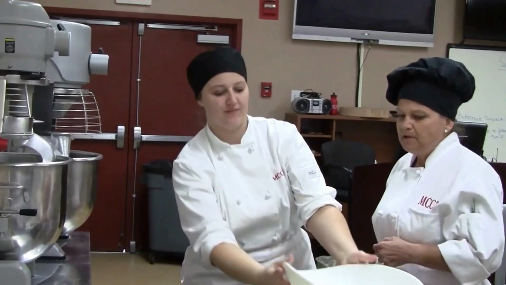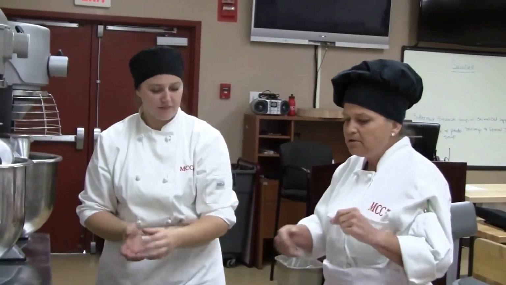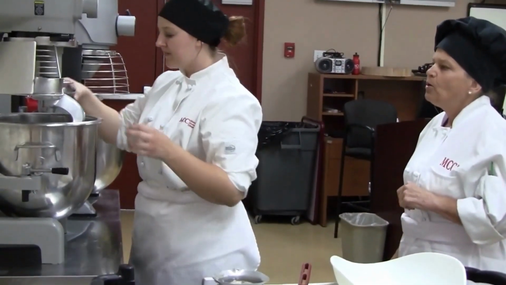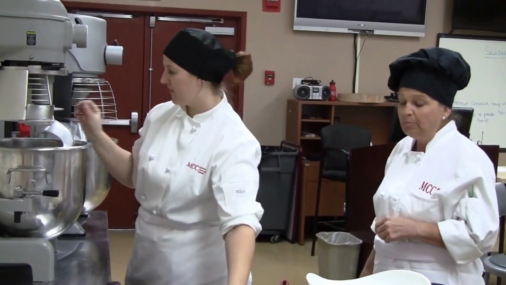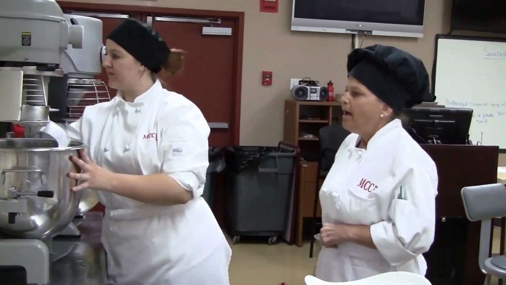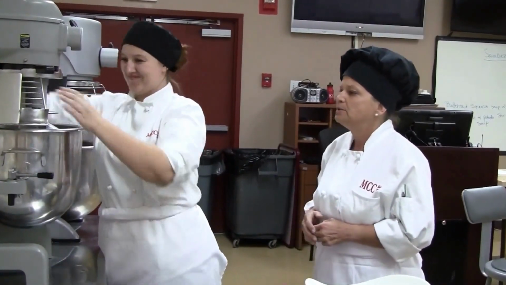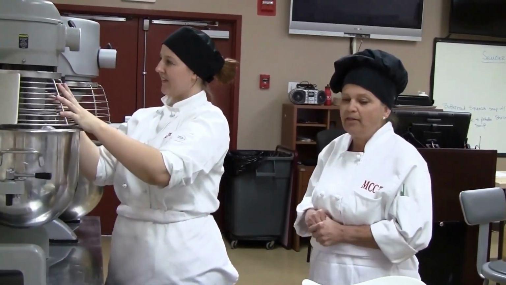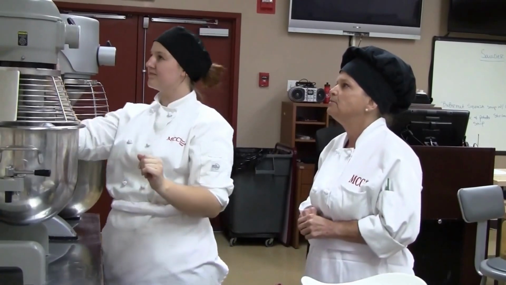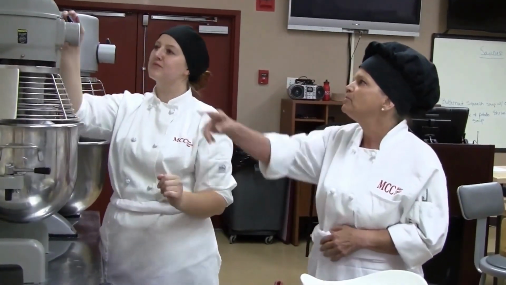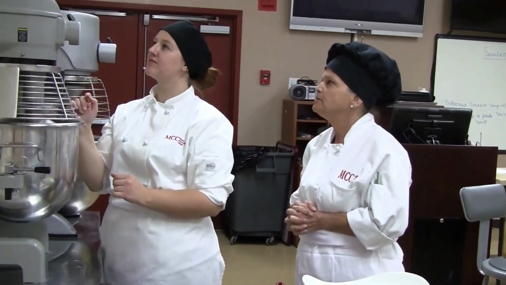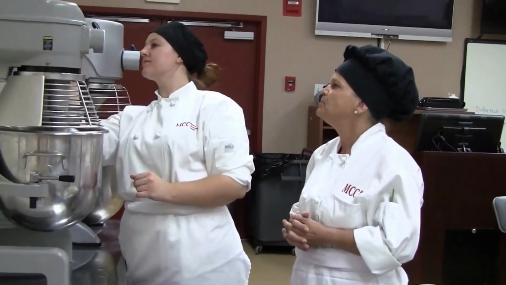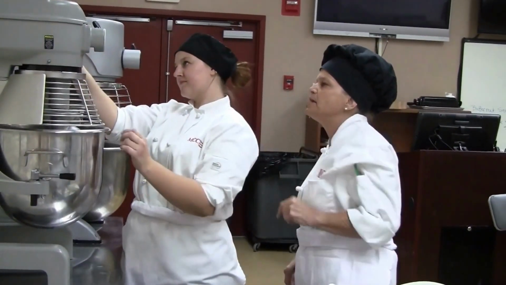Go ahead and add in the salt, and then go ahead and lift up the mixer, close it. We'll give it just a little mix around with the salt and flour. Have a happy marriage. Get to know each other in there before we add the water and the yeast. Start the hook. Put it on to number 1, so we want to start on the lowest setting.